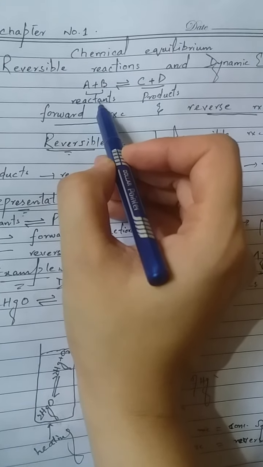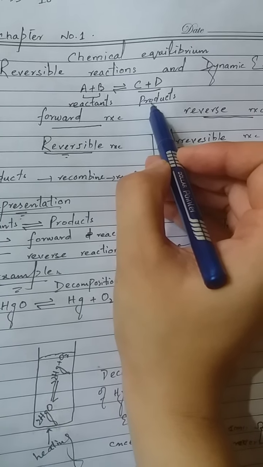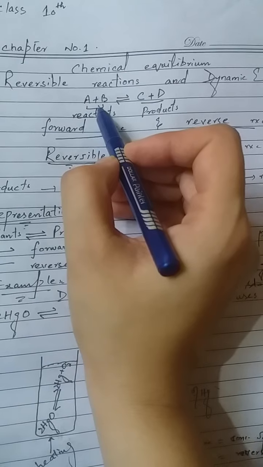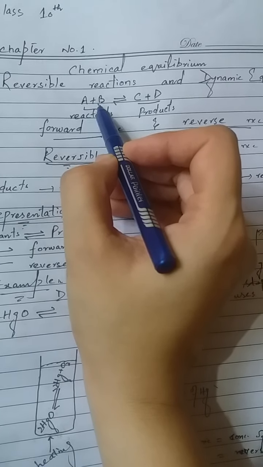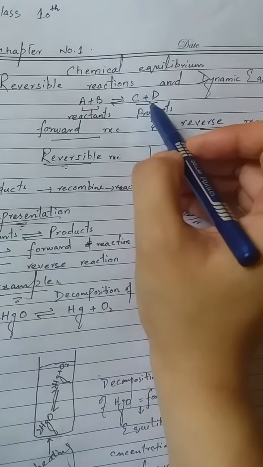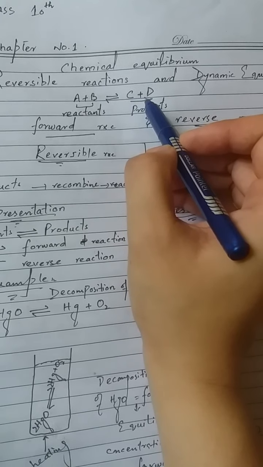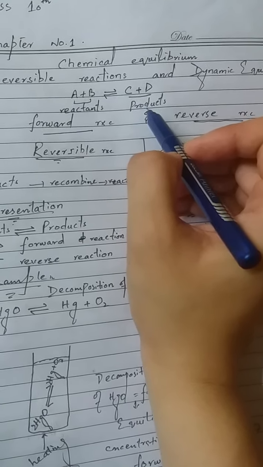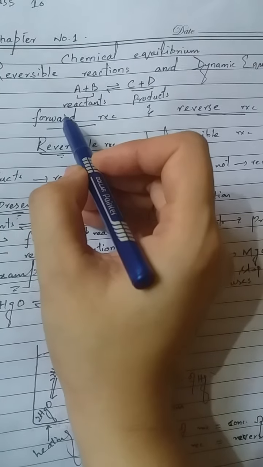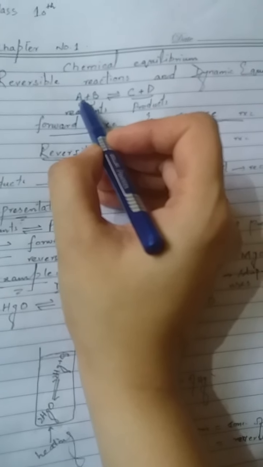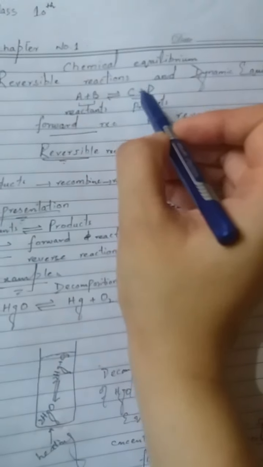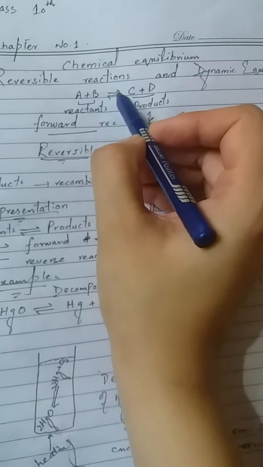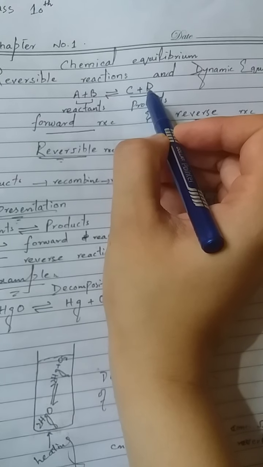Here A and B are reactants, C and D are products. Those substances which combine with each other are known as reactants, and those substances which are produced or formed during a chemical reaction are known as products. Here A reacts with B in the forward direction and forms products C and D.